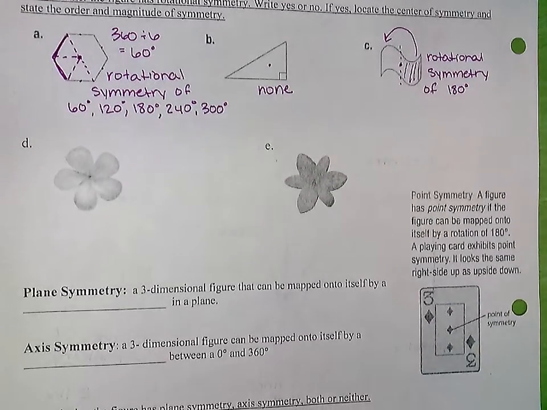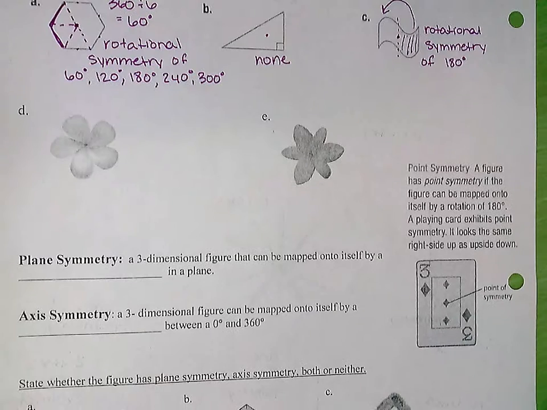All right, I want you guys to do D and E. State if it has rotational symmetry and then tell me what are the degrees for that rotational symmetry.